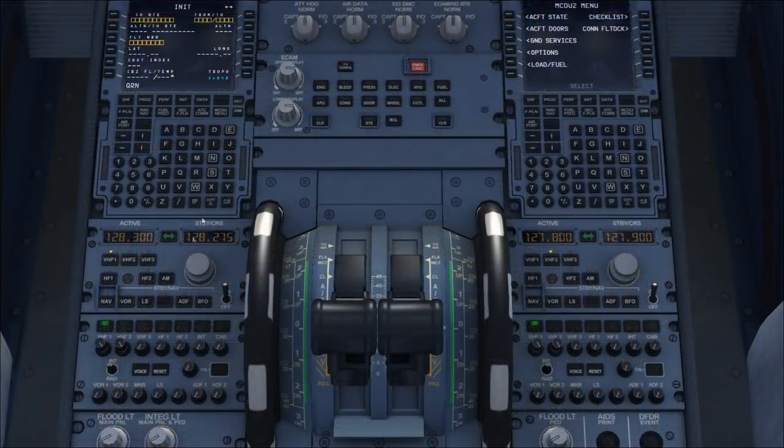Beneath the MCDUs, we've got the communication radios here. So you've got one on the left and one on the right. This is your VHF1 radio and then VHF2, and these do work independently from each other. However, one power switch on one radio will flick both there. However, the actual radios do work independently. Now, I said that these are your two communication radios.